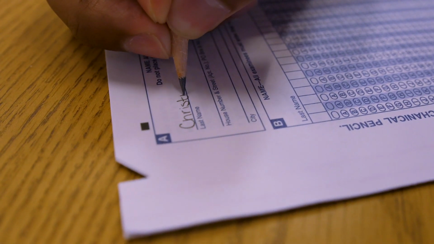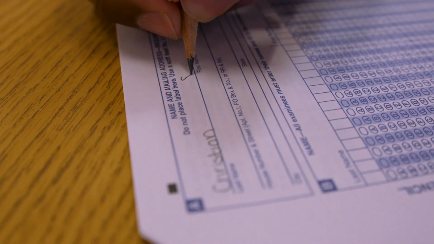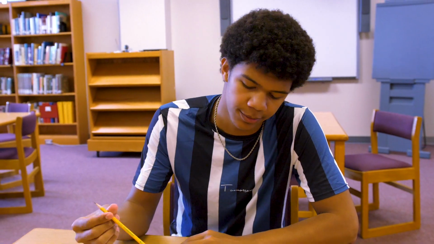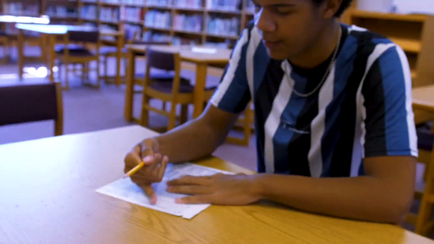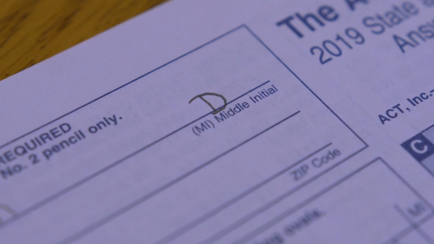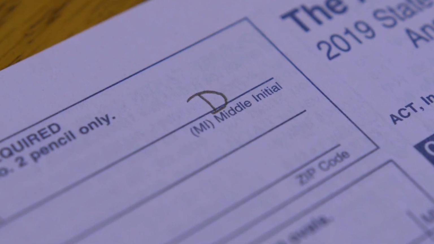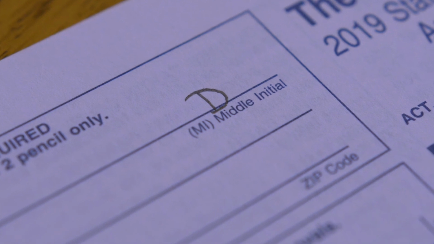Bubble sheets almost always use the last name first format. So if you have to erase, you'll want to do a thorough job. MI is just an abbreviation of middle initial, so you're going to want to put the first letter of your middle name in this box.